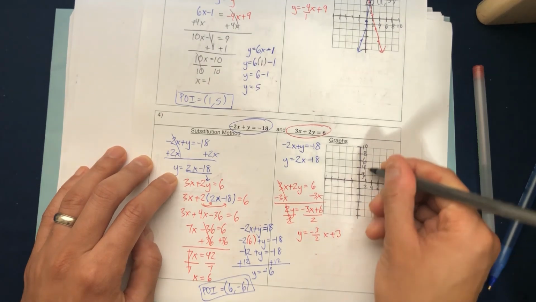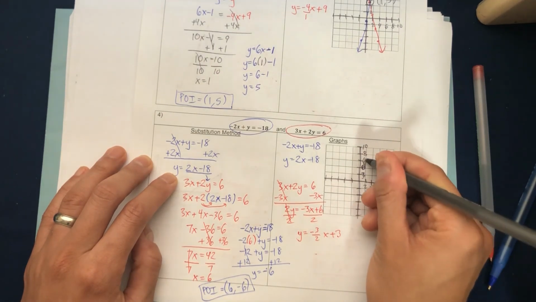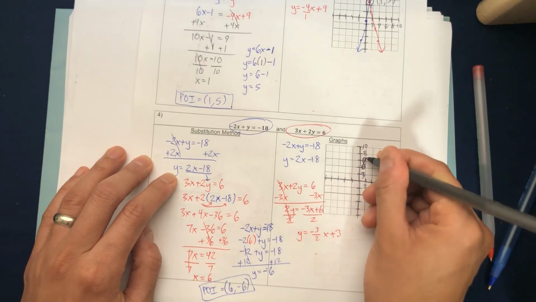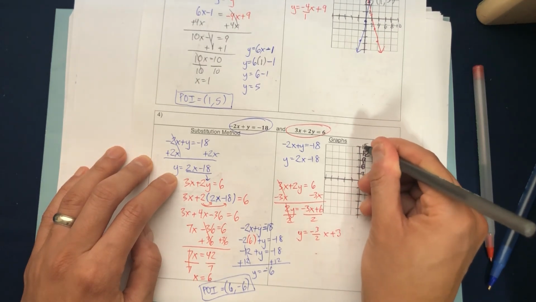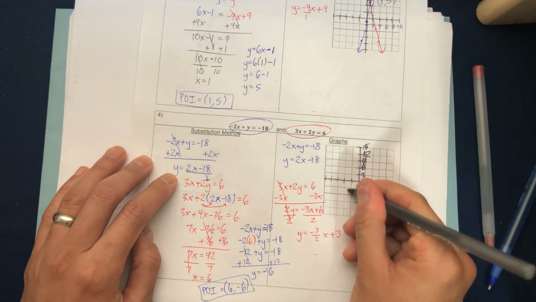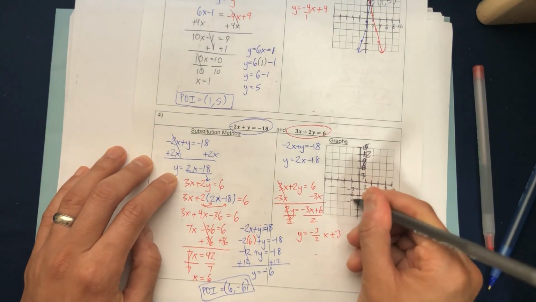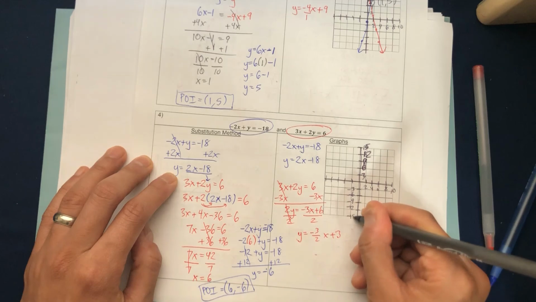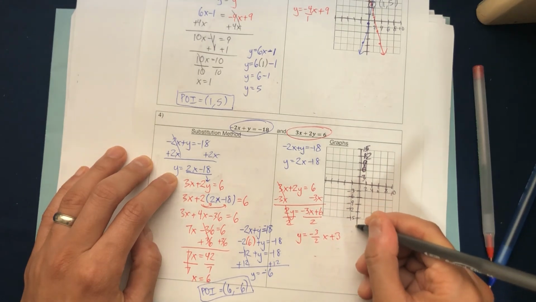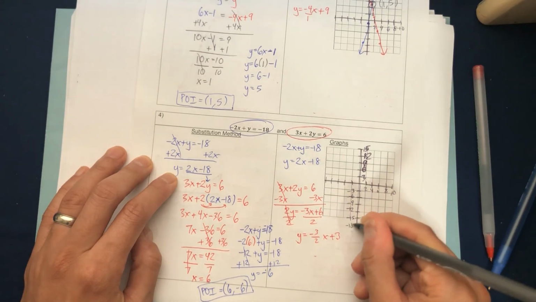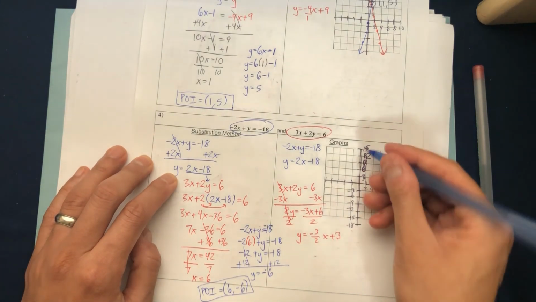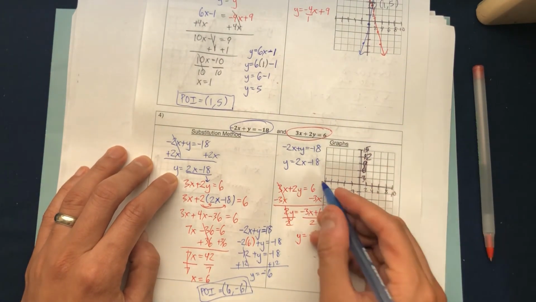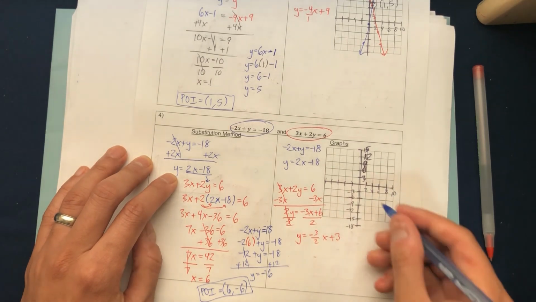So 3, 6, 9, 12, 15. This way would be negative 3, negative 6, negative 9, negative 12, negative 15. Then I'll go down one more, and that will be negative 18. So scaling by 3s on my y-axis and 2s on my x-axis.